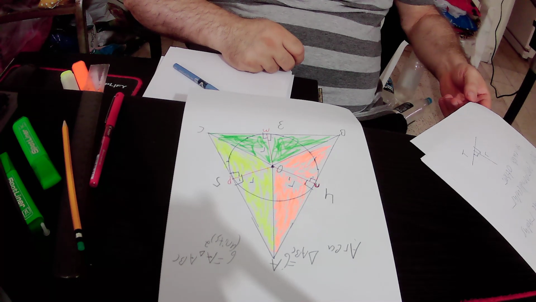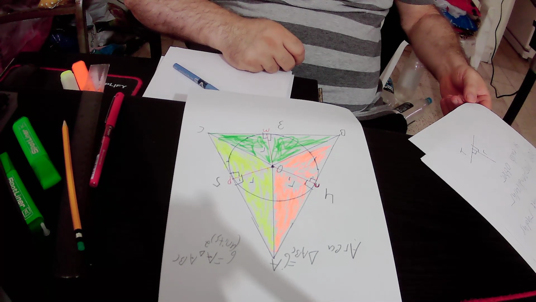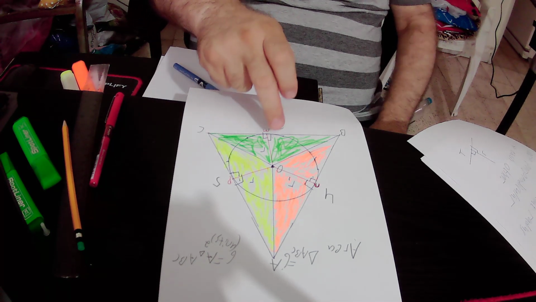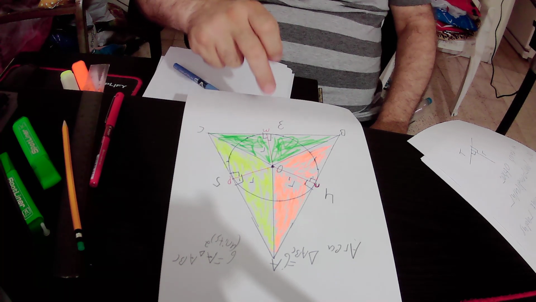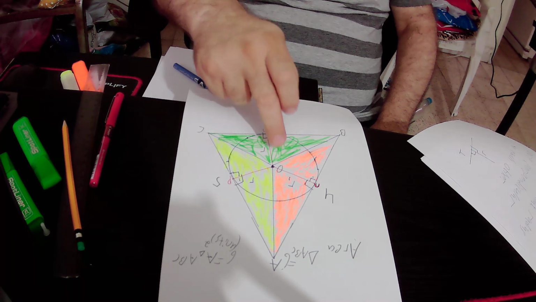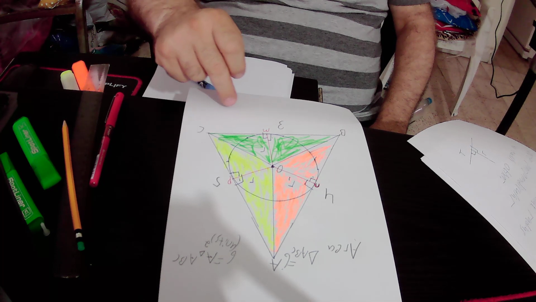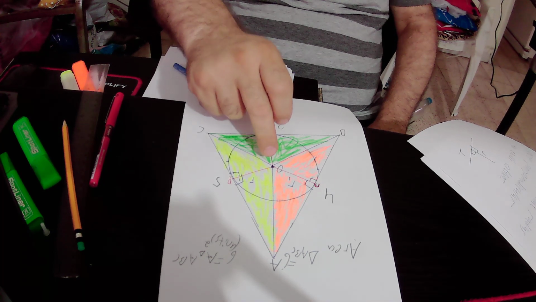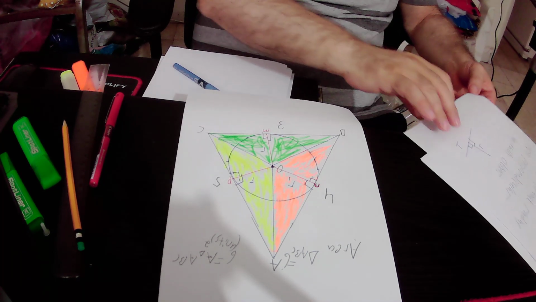Okay, and in the next step, we connected together points O and B. We also connected together by a straight line points O and C, and we also connected together points O and A by a straight line.